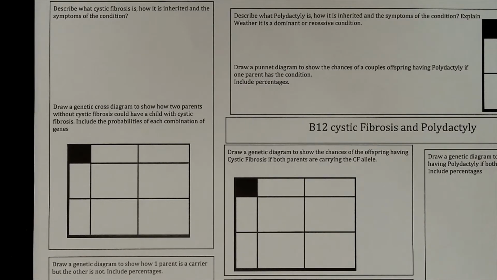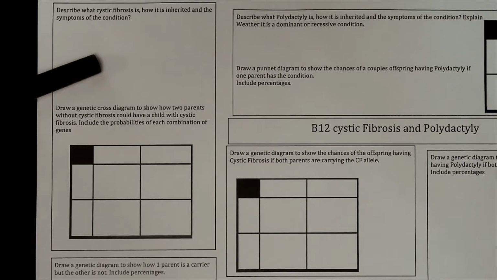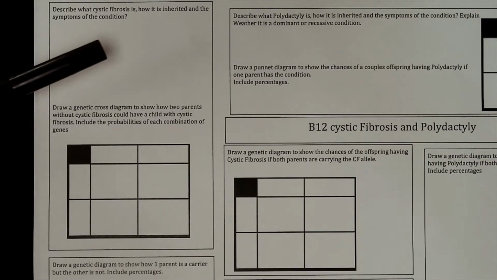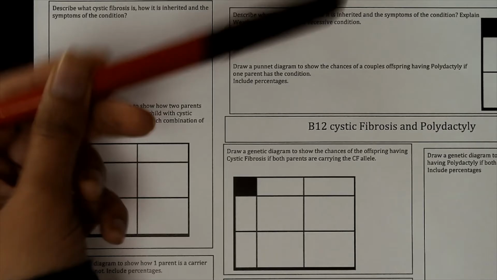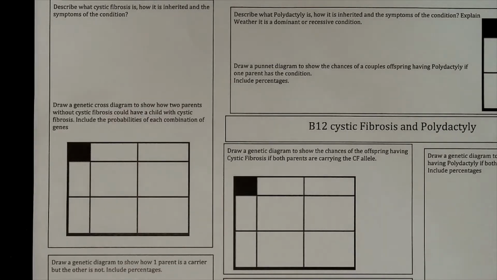So by now you should have watched the two attached links on cystic fibrosis and polydactyly. What I'd like you to do first of all is answer the questions on what the two inherited disorders are. For example, what is cystic fibrosis, what is polydactyly, how are they inherited, what symptoms, and so on. So if you could attempt them first and then move on to the actual Punnett diagrams.